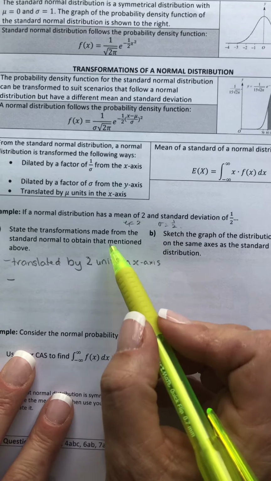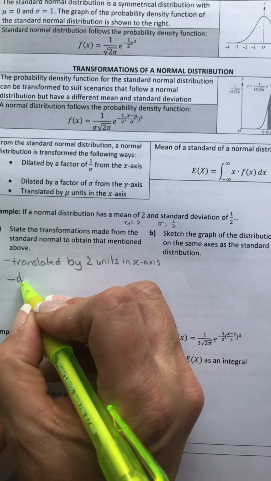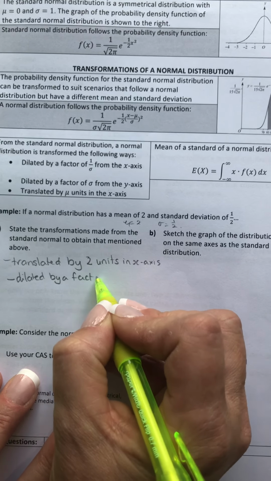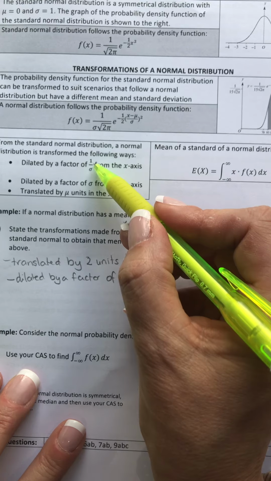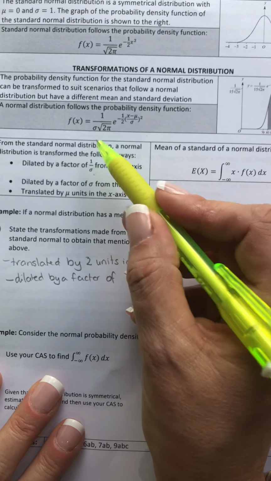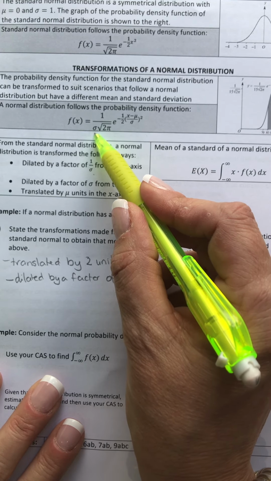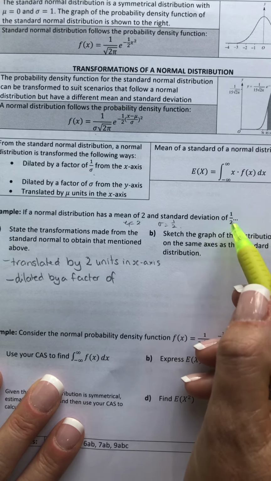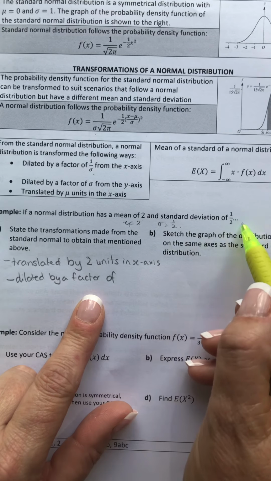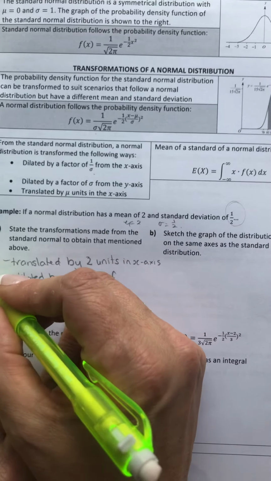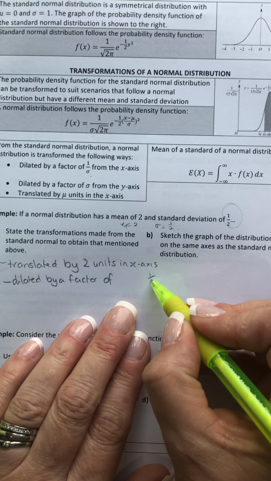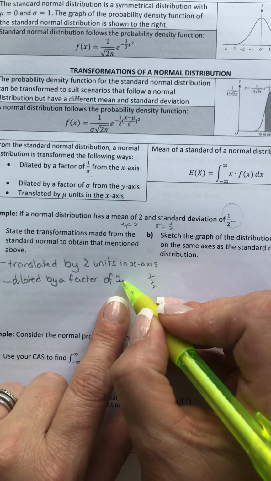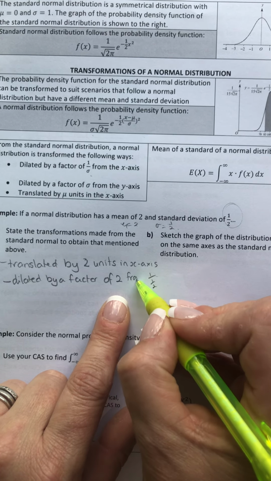Okay, the next thing that happens, if we come up here, it is going to be dilated by a factor of 1 over the standard deviation. The standard deviation is the number in front of the square root sign, or in this case it actually gives you the number, which is a half. So if we put in a half, then it's 1 over a half, which is 2. So dilated by a factor of 2 from the x-axis.